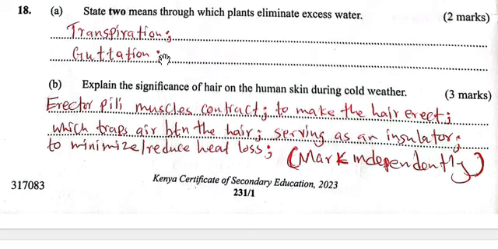Question 18a. State 2 means through which plants eliminate excess water, and that is through transpiration. Transpiration, describe it as a process by which plants remove excess water in form of water vapor through stomata, and it can be through the lenticels. Then guttation, the plants eliminate excess water in form of water through specialized pores called hydathodes.